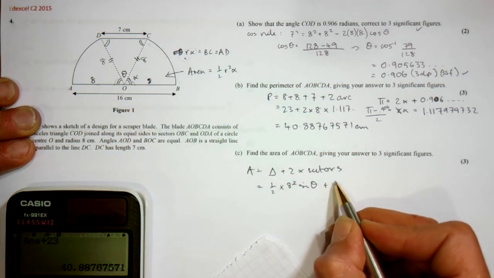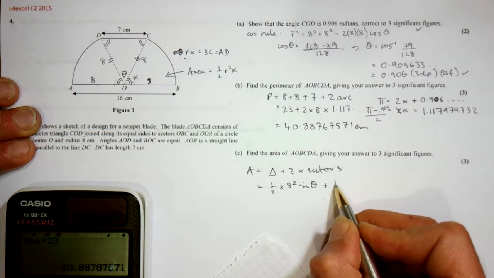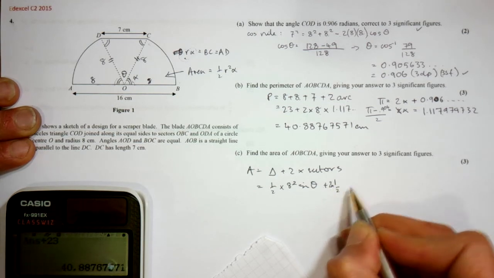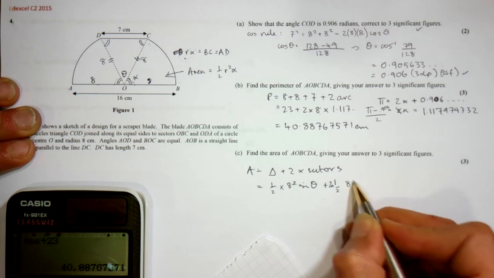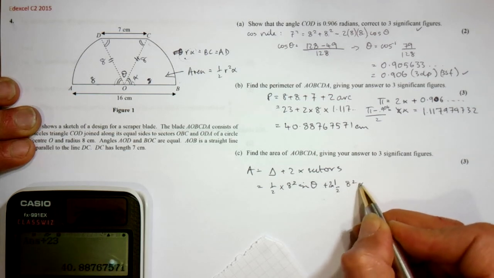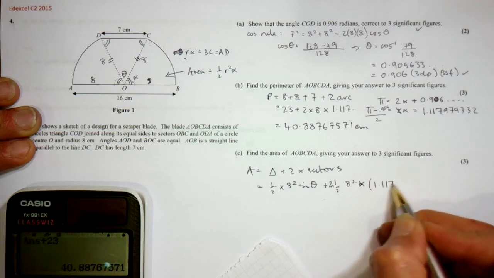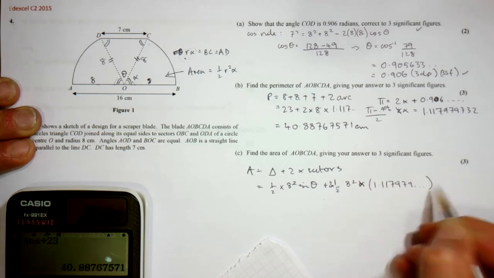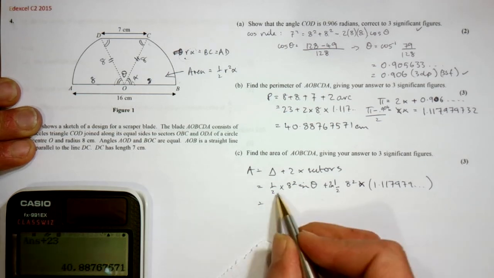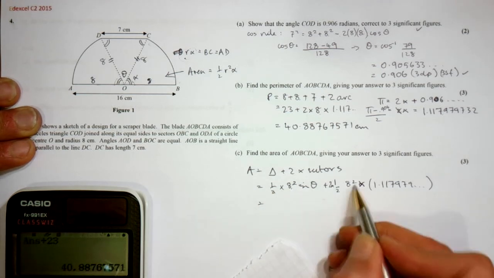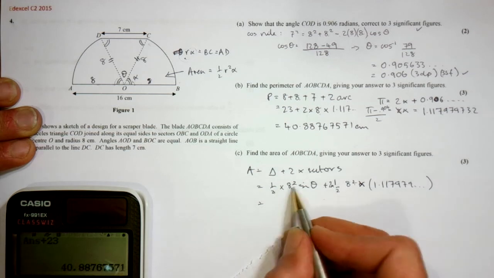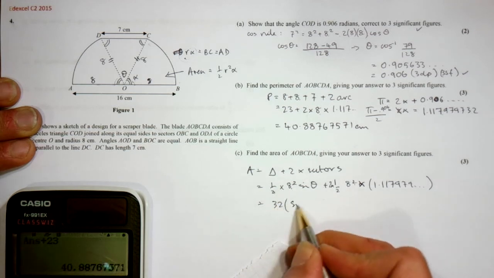So plus 2 times a half times 8 squared times alpha, which is that number up there, 1.117979. So we've got half of 8 squared and we've got another half of 8 squared, so that's 32 sine theta.